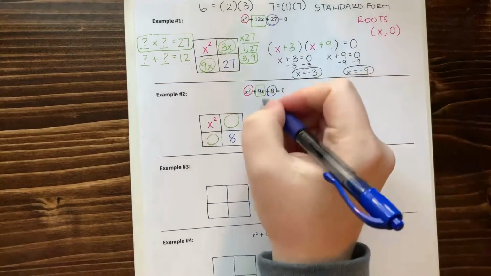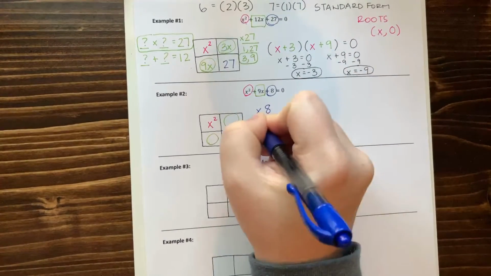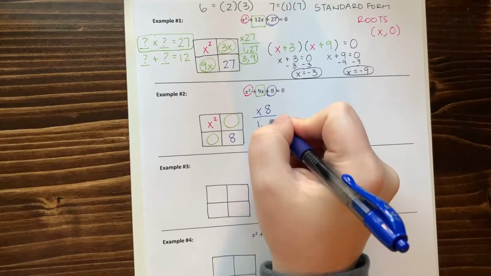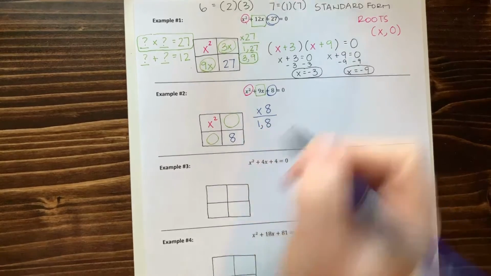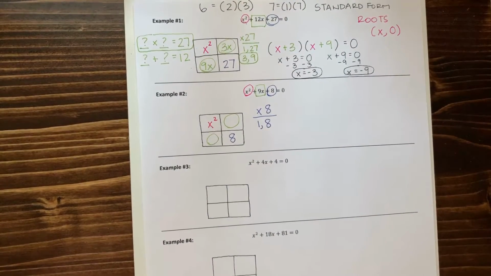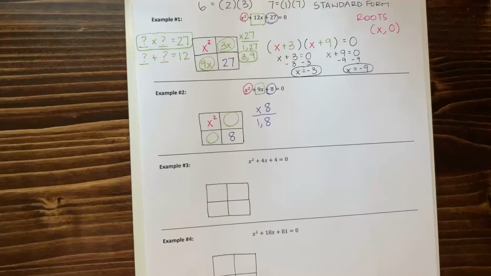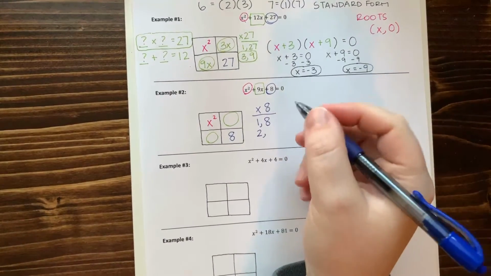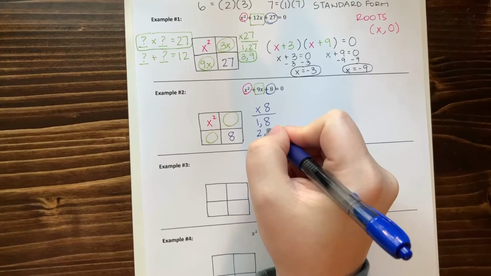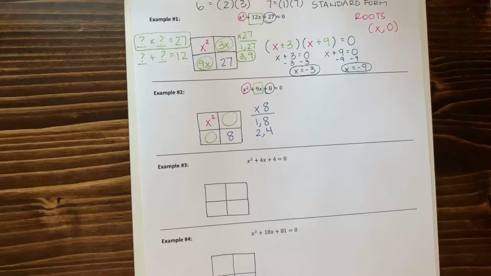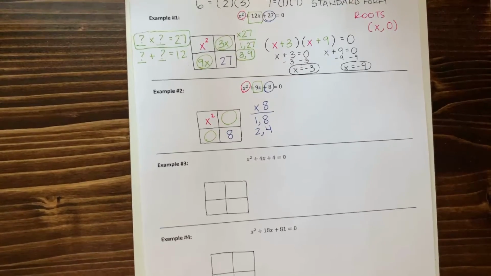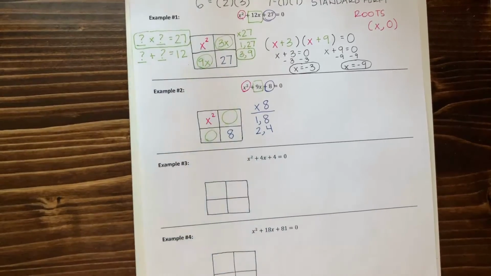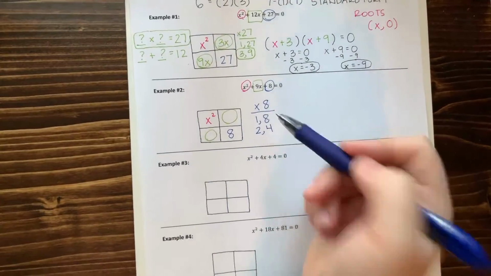What multiplies together to get 8? Well, again, start with 1. 1 times 8 is 8. So that's my first pair of factors. Then I go to 2. What times 2 equals 8? That's going to be 4. Right, then I think about 3. 3 doesn't go into 8. 4 goes into 8, but I've already got it. 5 doesn't go into 8. 6 doesn't go into 8. 7 doesn't go into 8. 8 goes into 8, but I already got it.